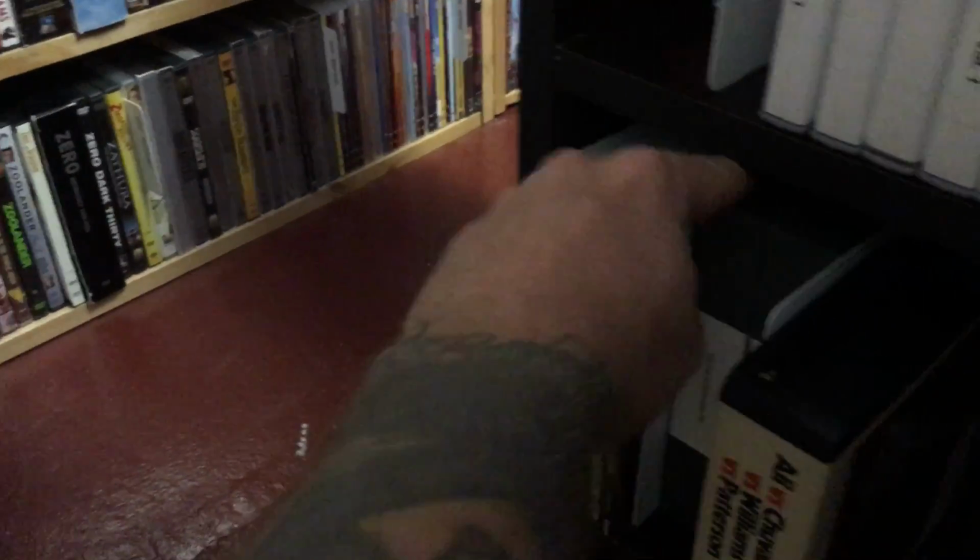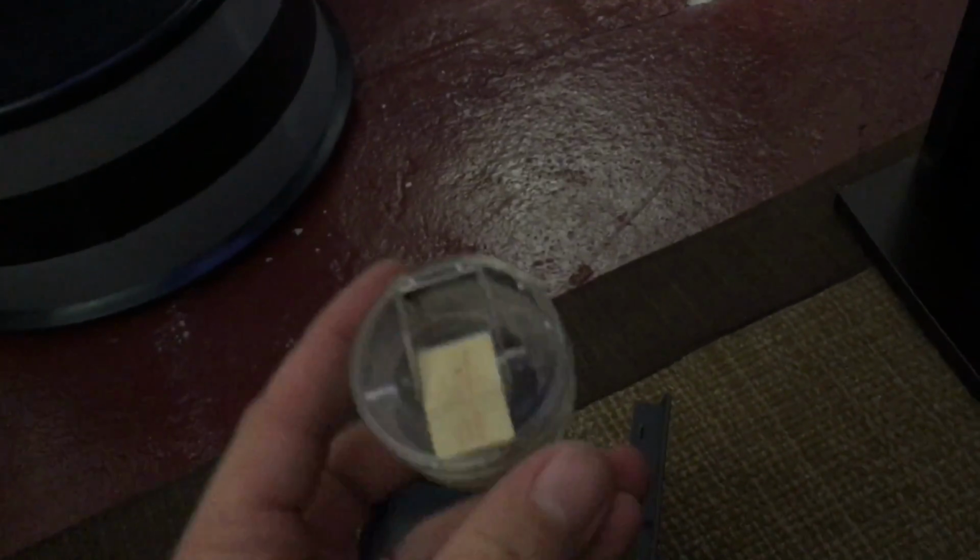And then into, let's see, what are these? Oh, these are mini movie viewer cassettes. I'm not even sure what millimeter this is. I don't think it's 8mm. I don't think it's Super 8. I think it's something different. Kind of a weird little player. Again, it's a mini movie viewer player. Very strange. I have 2 of those.